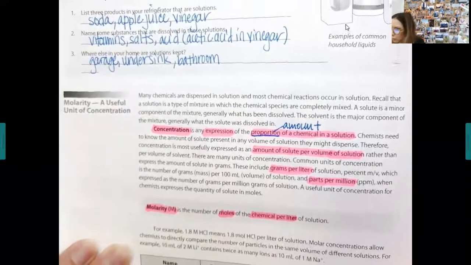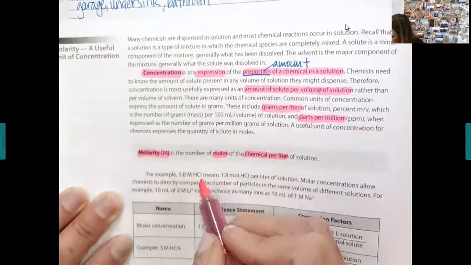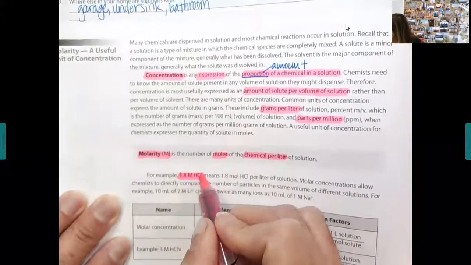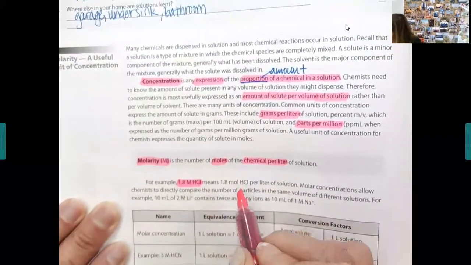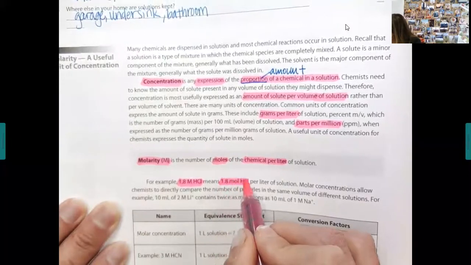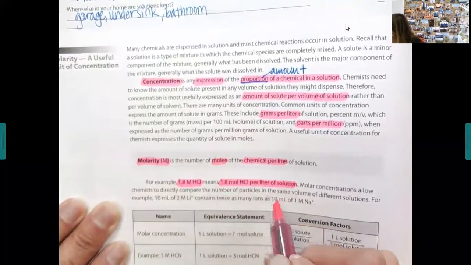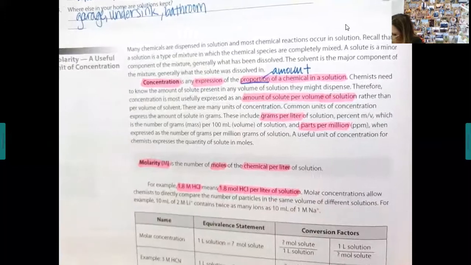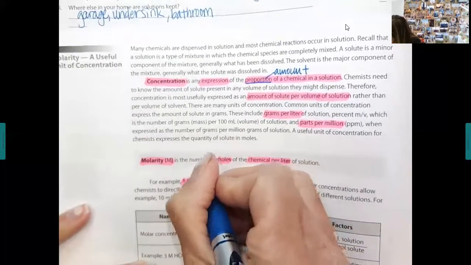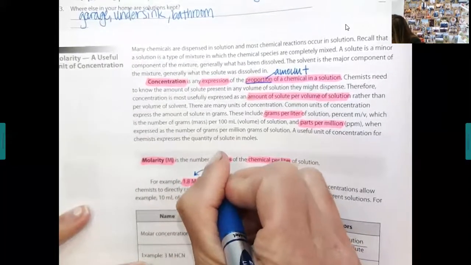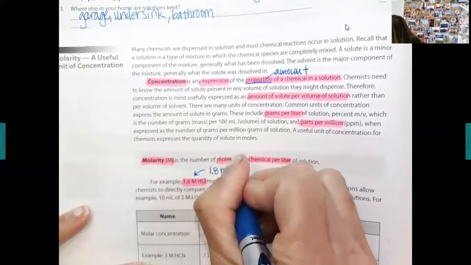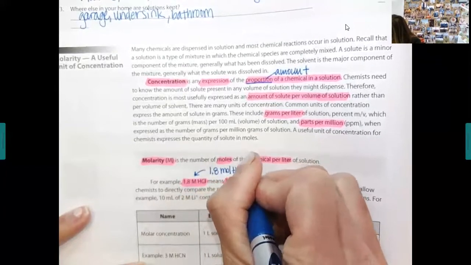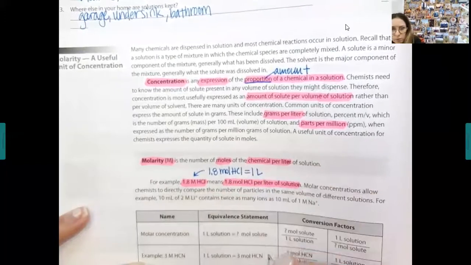And so when you see something that says 1.8 capital M HCl, that means 1.8 moles of HCl in a liter of solution. And this right here can be written as 1.8 moles of HCl in 1 liter, okay?